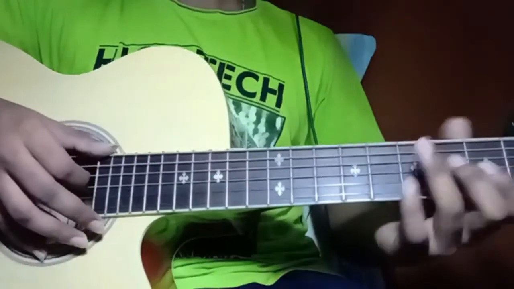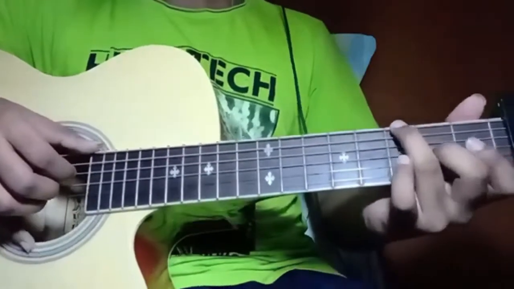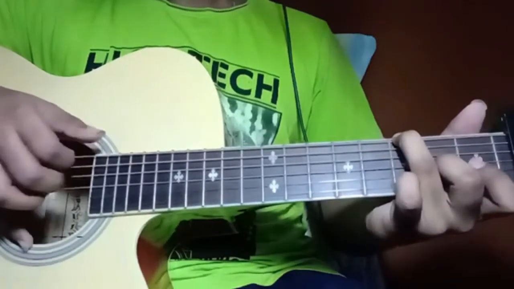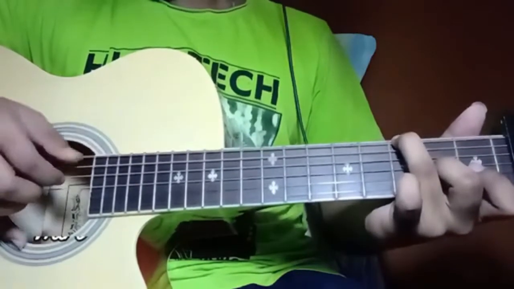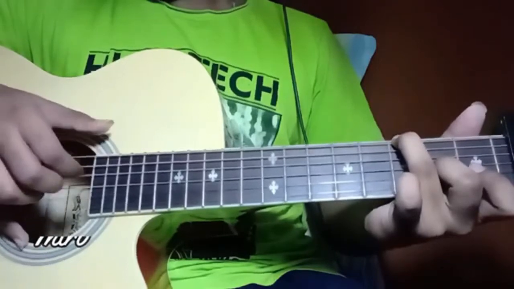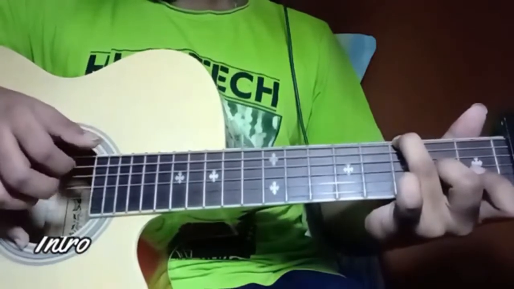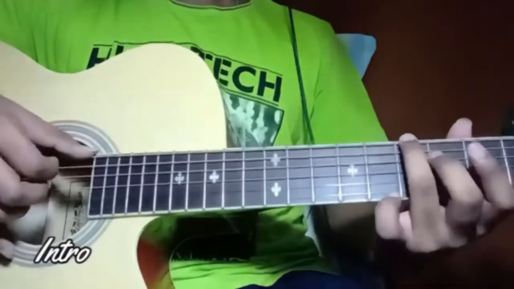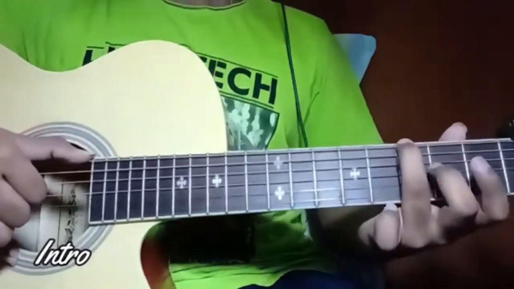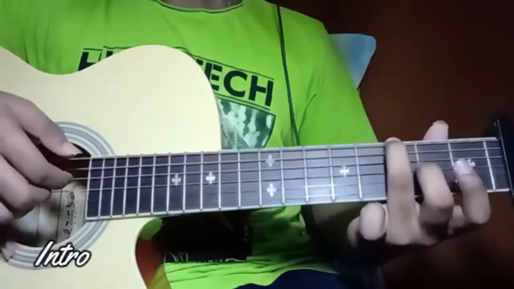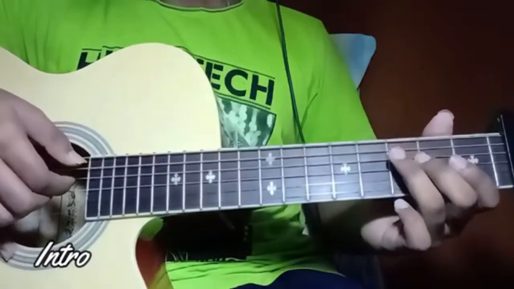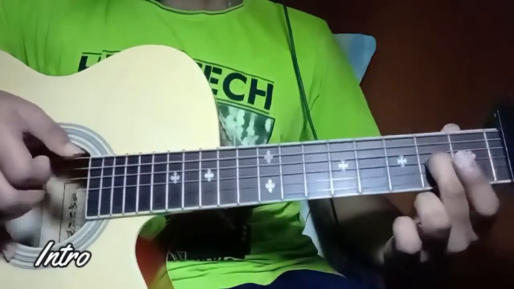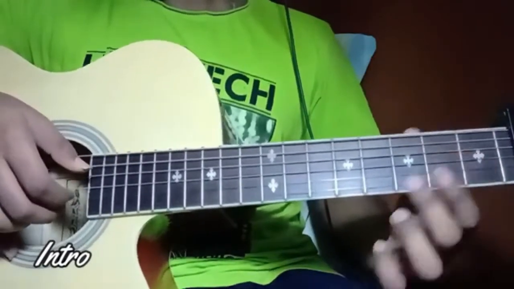So first comes the intro of the song. The intro sounds like this. Okay, the intro is really simple. We are starting with the 3rd fret of the top string, open of the 4th string, 2nd fret of the 3rd string, open of the 2nd string.